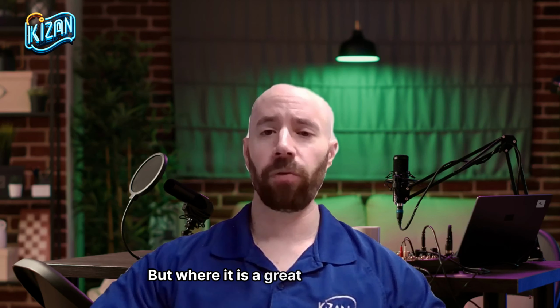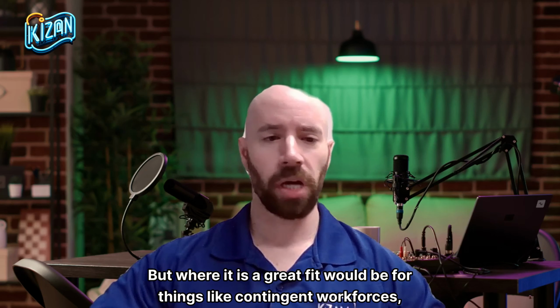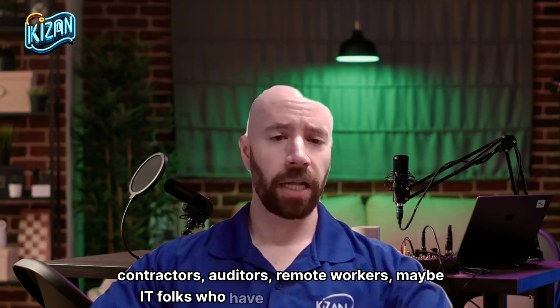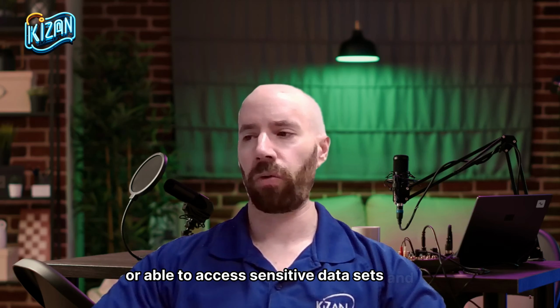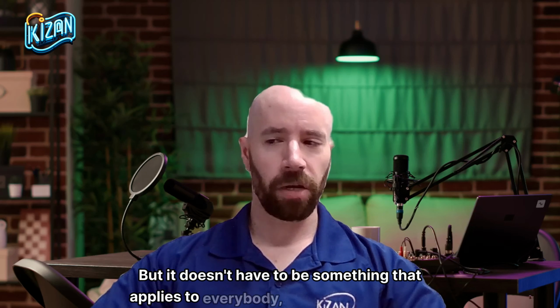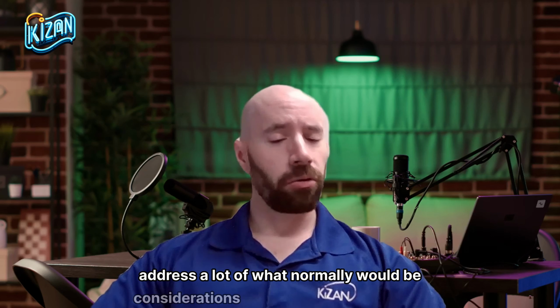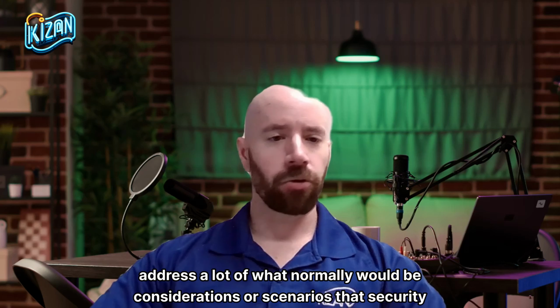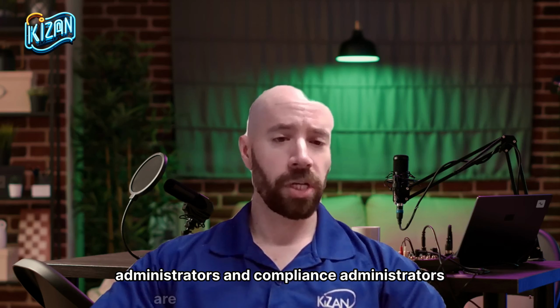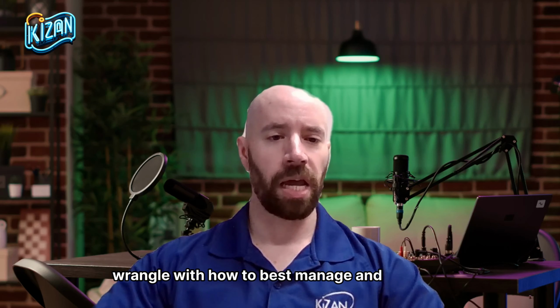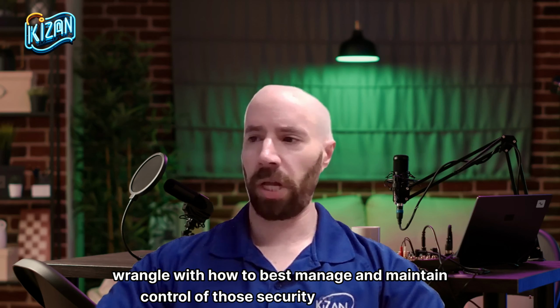But where it is a great fit would be for things like contingent workforces, contractors, auditors, remote workers, maybe IT folks who have to be highly mobile or able to readily access sensitive data sets and so forth. But it doesn't have to be something that applies to everybody, but it absolutely can address a lot of what normally would be considerations or scenarios that security administrators and compliance administrators are staying up late at night trying to wrangle with how to best manage and maintain control of those security or compliance controls.